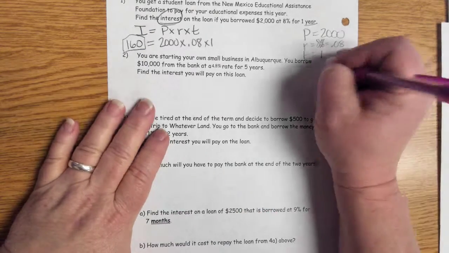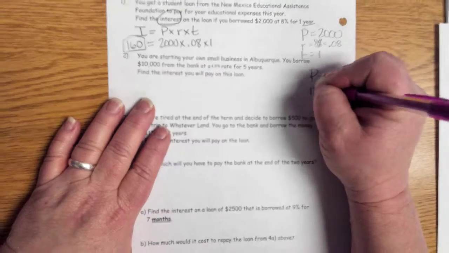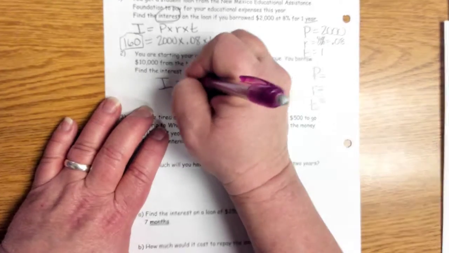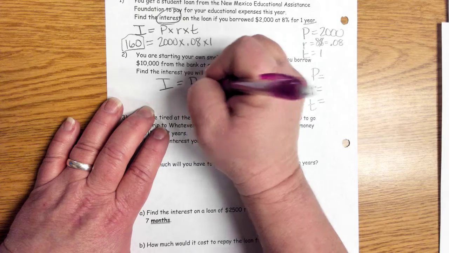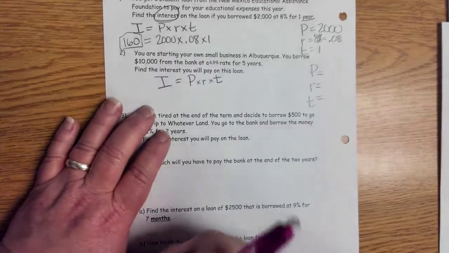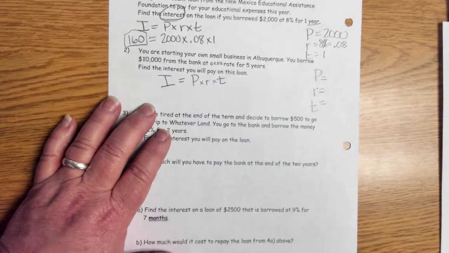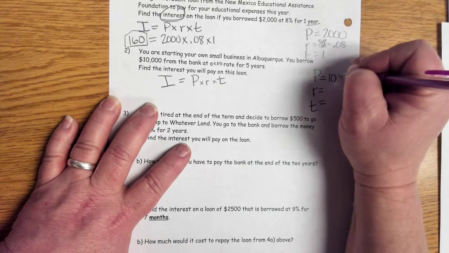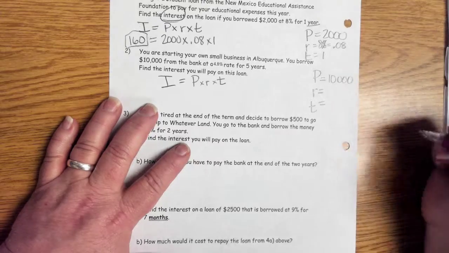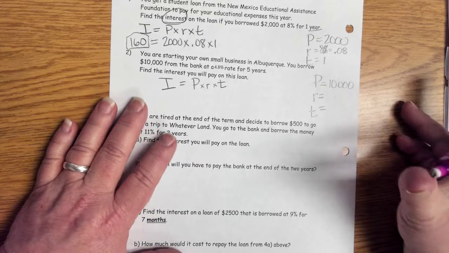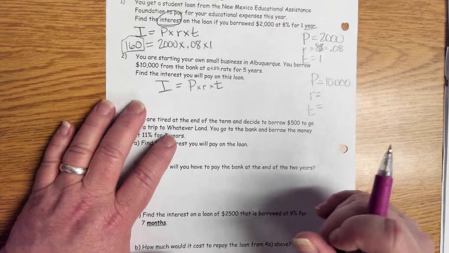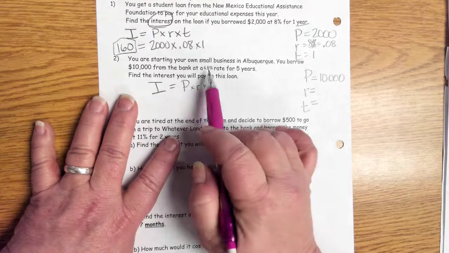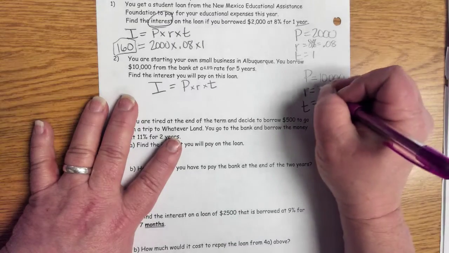Okay, so remember, we're looking for principal, rate, time. Our formula is I equals P times R times T. So you borrow how much? 10,000. Leave those commas off. I hate commas. Why do I hate commas? Because they get confused for decimal points too many times. From the bank at 4.8%.